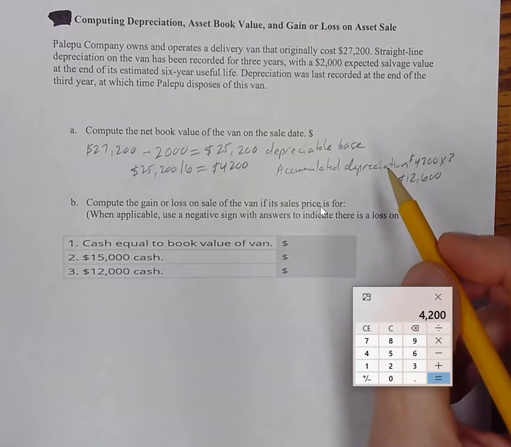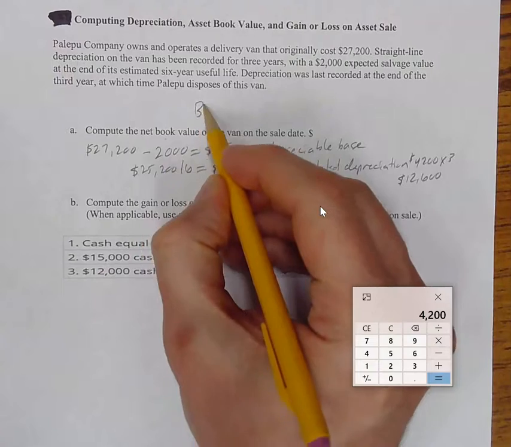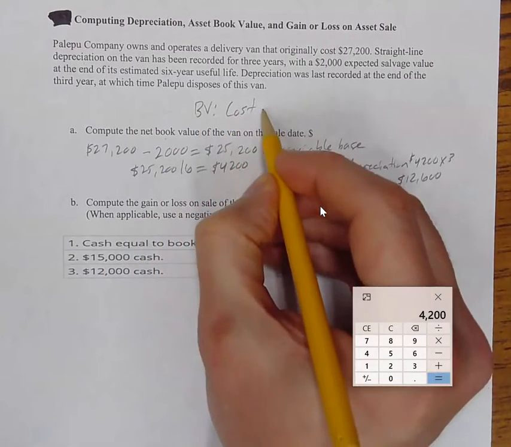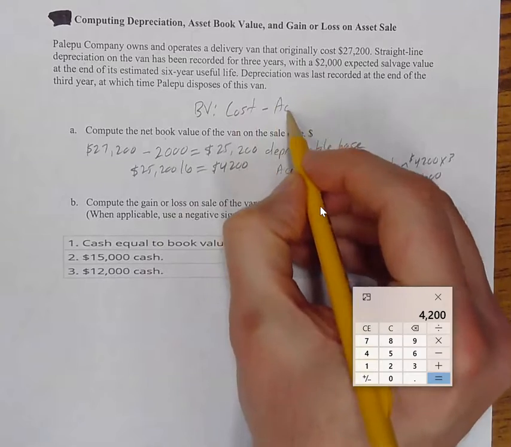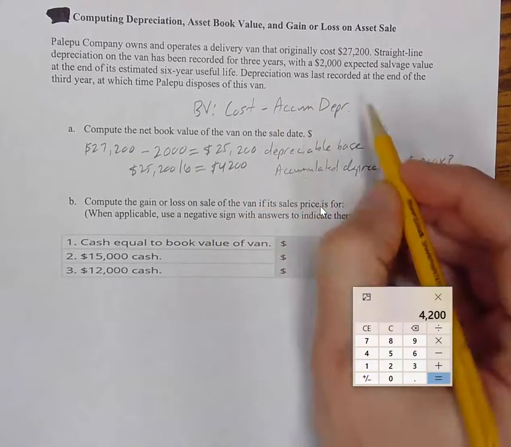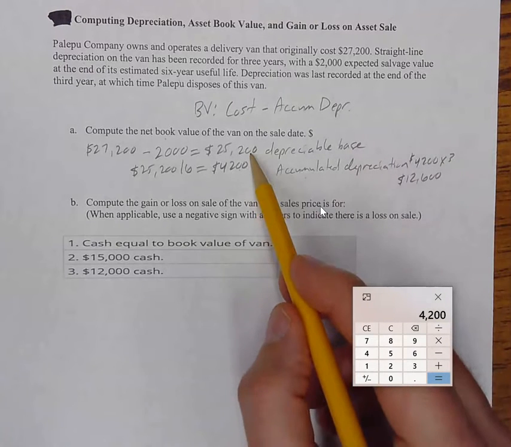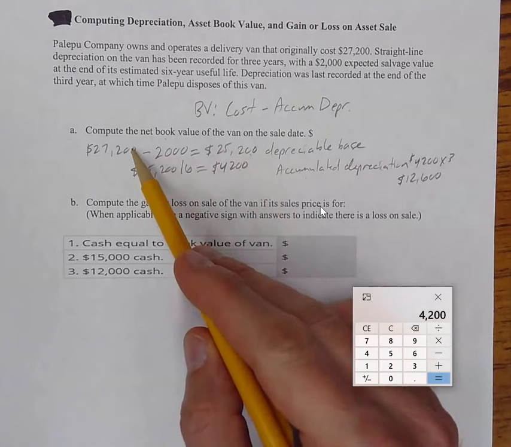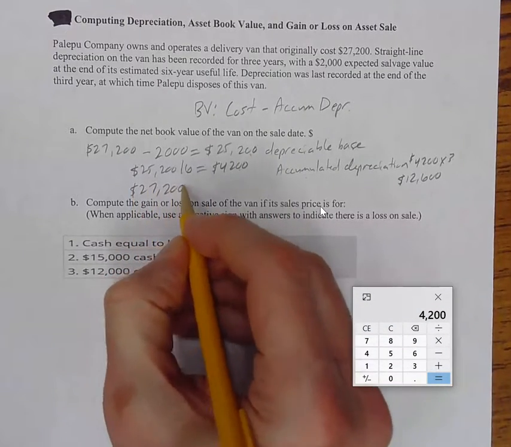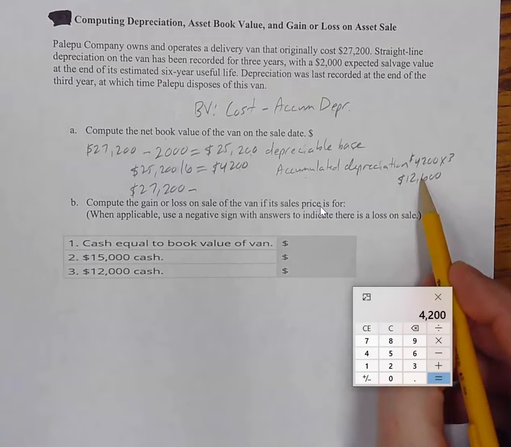All right. So what is the book value? Well, let's get a definition of book value. Book value is cost minus accumulated depreciation. Not our depreciable base amount, our cost amount. So here we've got $27,200 minus the $12,600.